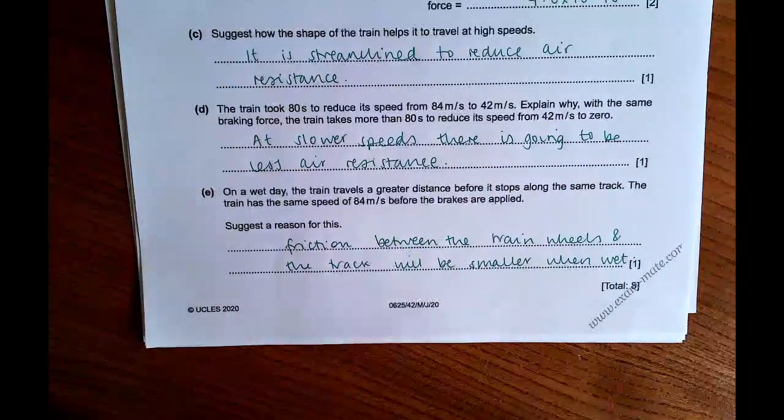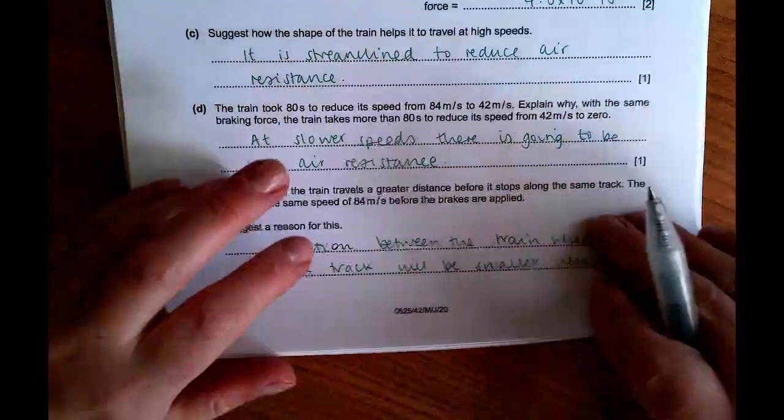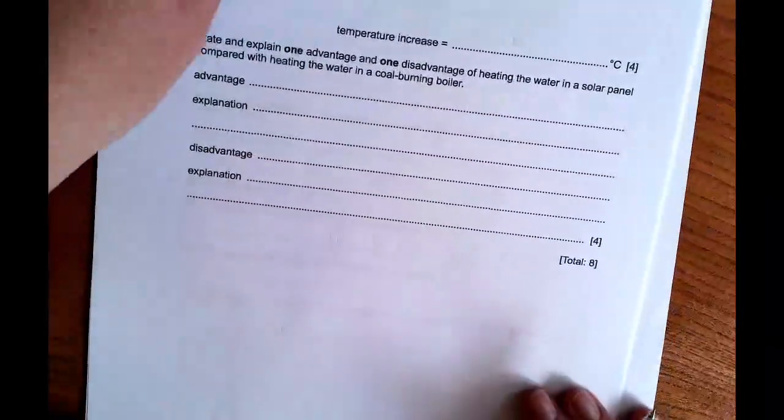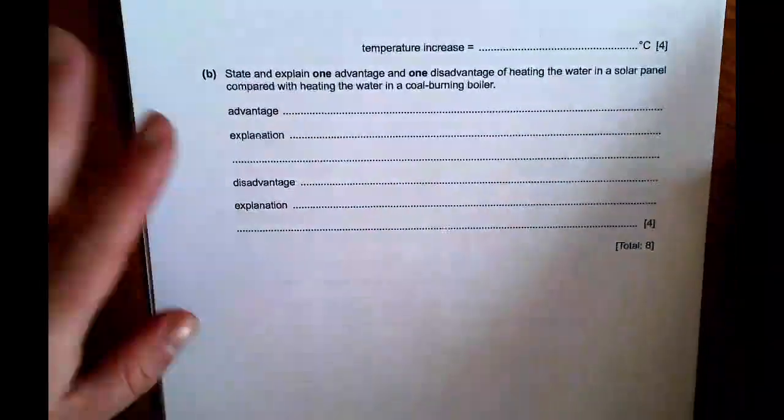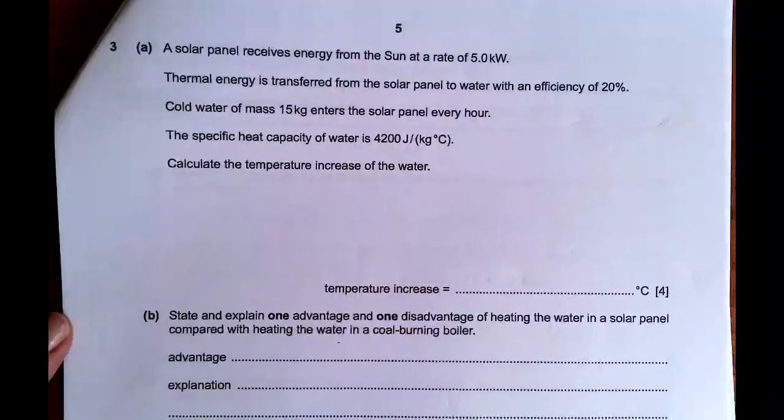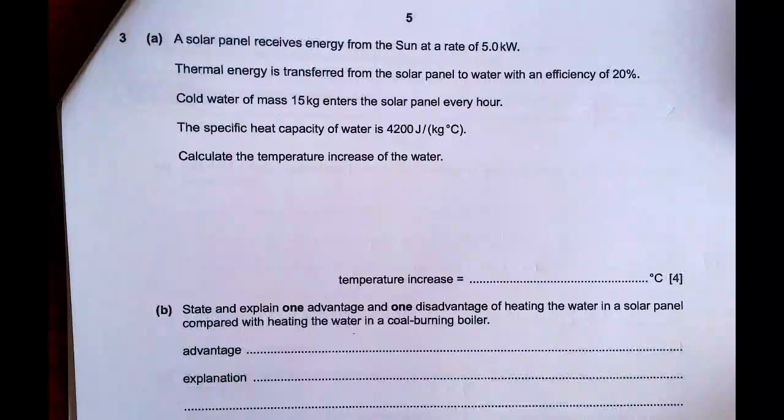Okay, so that is number 2. Number 3 then. Okay, so let's have a look.